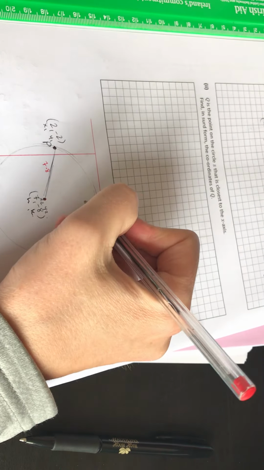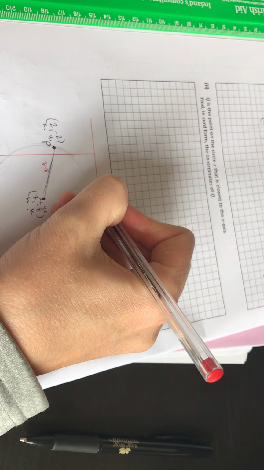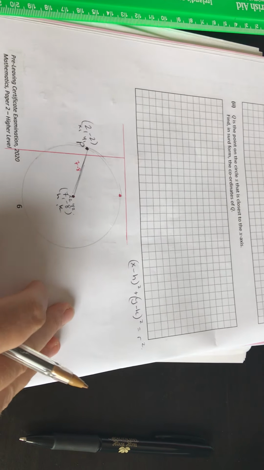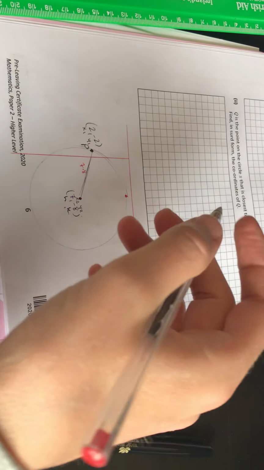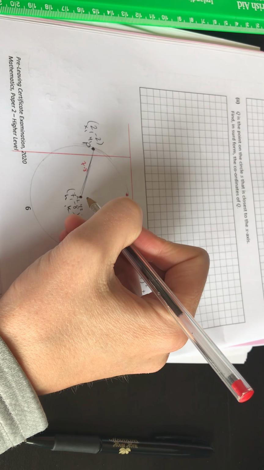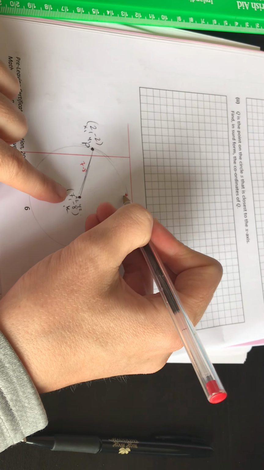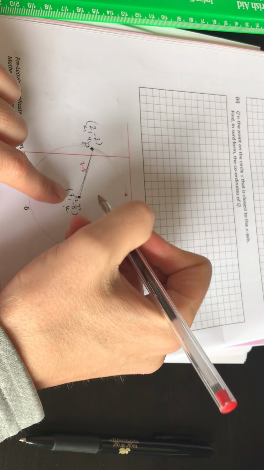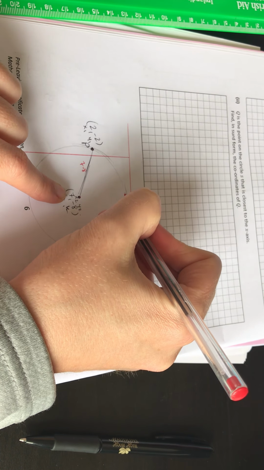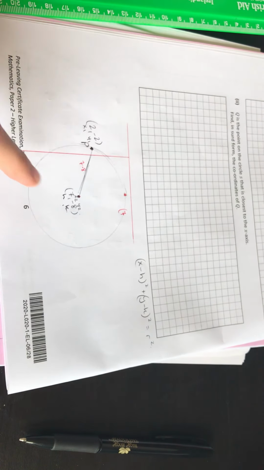So this point here is the closest to my x-axis. And isn't that what they are asking? Yes, it is. So what do I know about this point? Well, if it's directly above the centre, its first coordinate is 7.